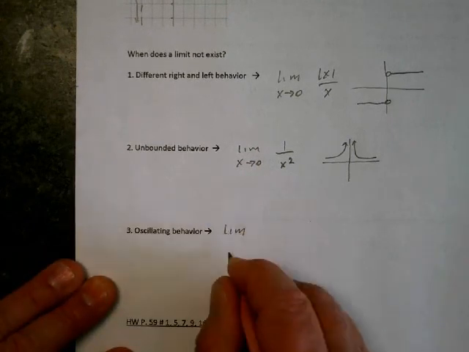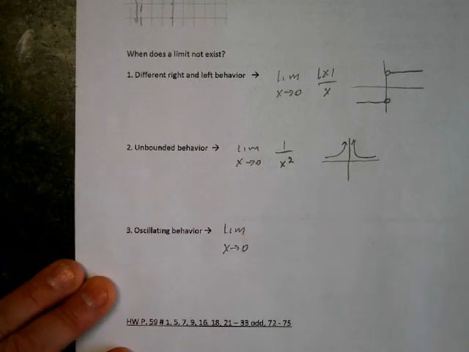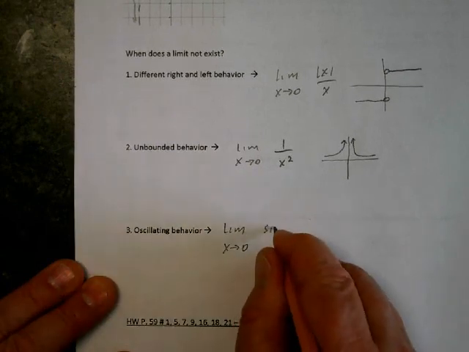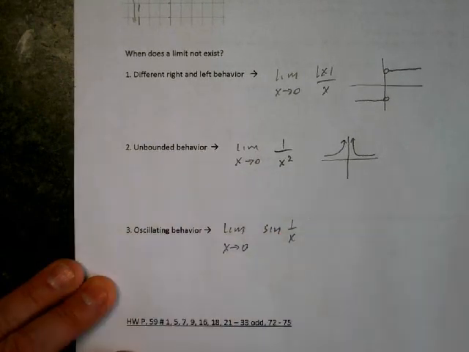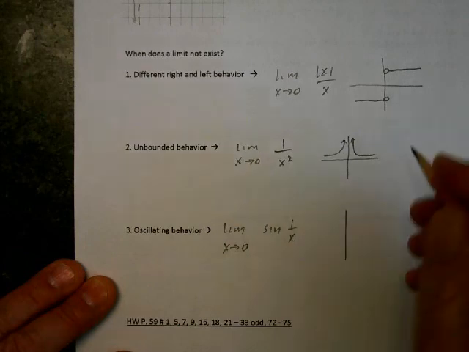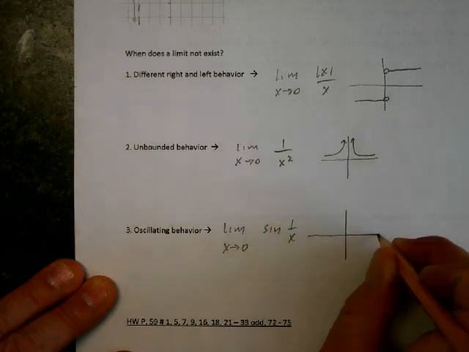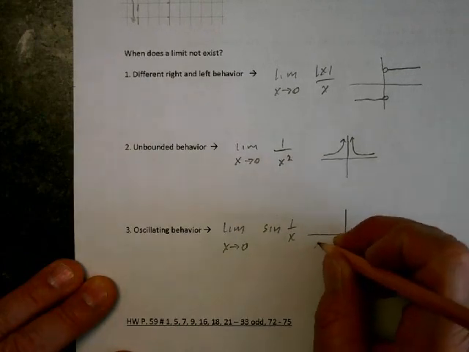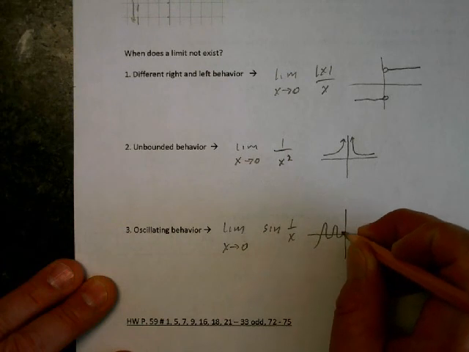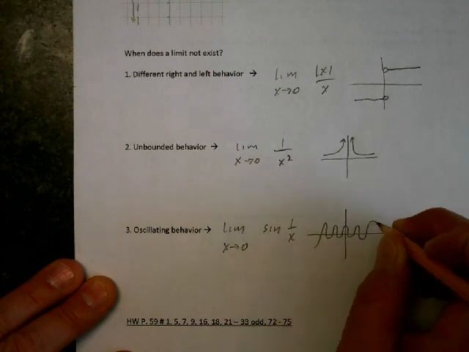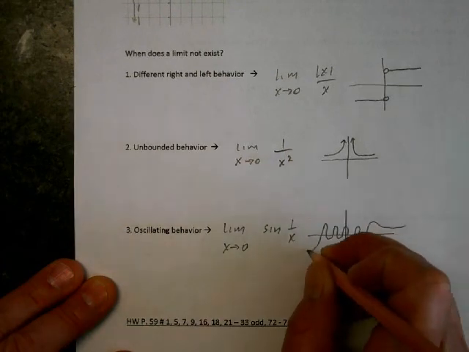Finally, when you have an oscillating behavior, the limit as x approaches 0 of sine of 1 over x. See how it's oscillating back and forth?